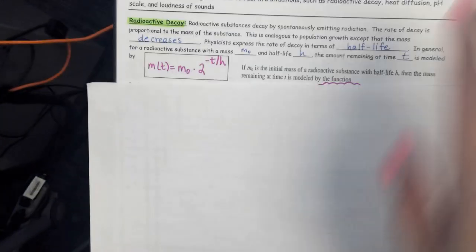Okay, so if you have a radioactive substance with a mass of m sub 0 and a half-life of h, then the amount remaining at time t is given by the following equation, which looks almost identical to what we did yesterday. The only difference is you are going to have a negative exponent.